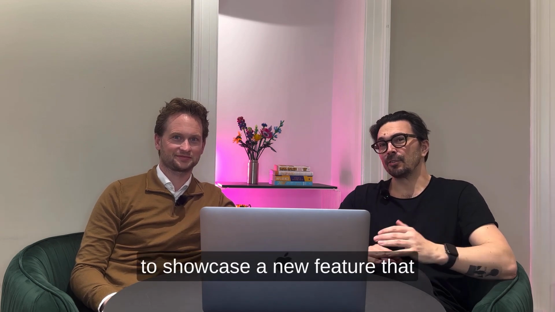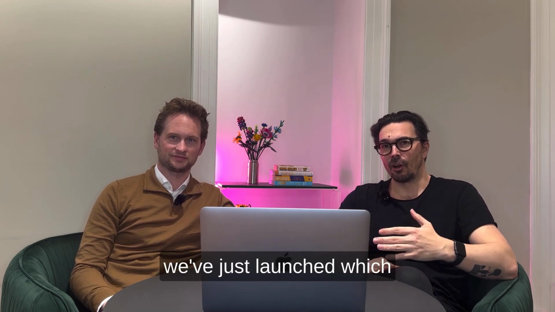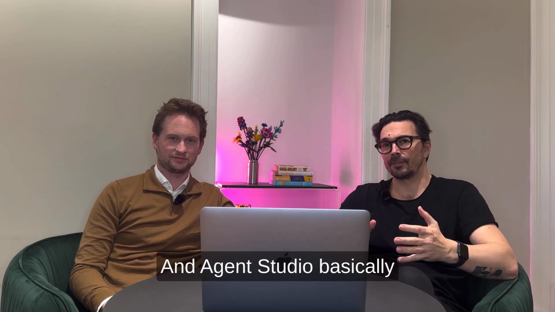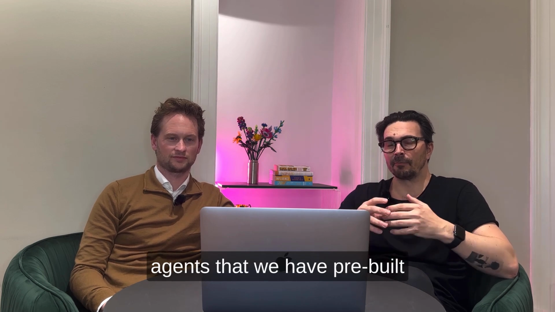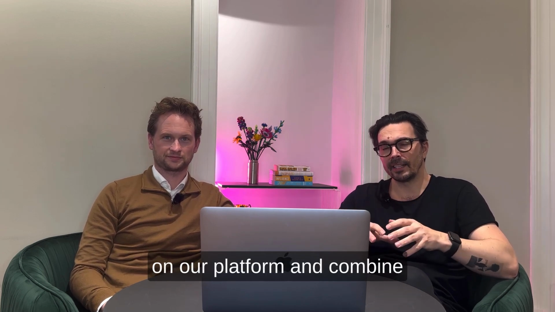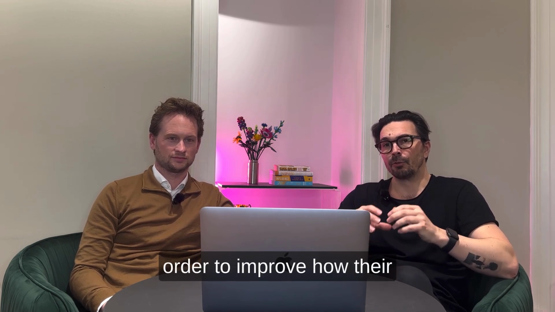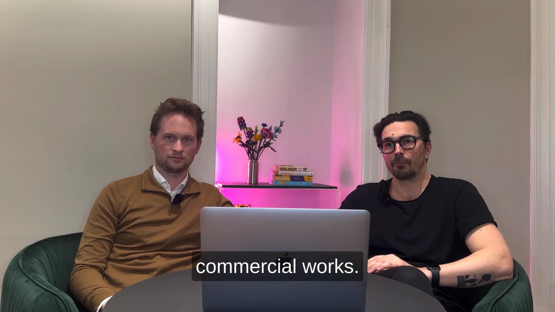And today we're here to showcase a new feature that we've just launched, which is called Agent Studio. Agent Studio basically allows teams to utilize some agents that we have pre-built on our platform and combine that with their own data in order to improve how their commercial works.